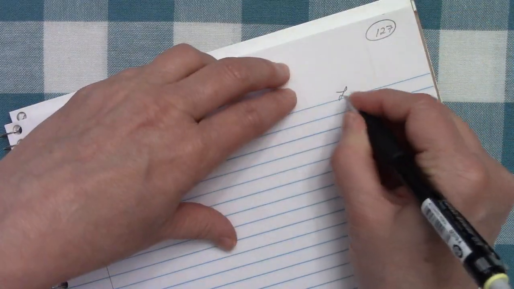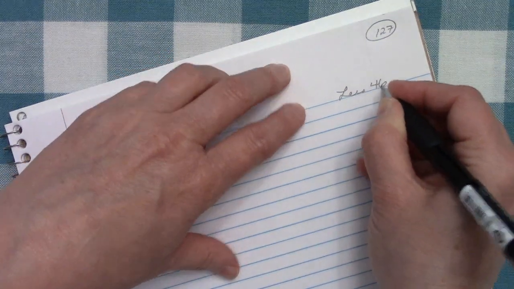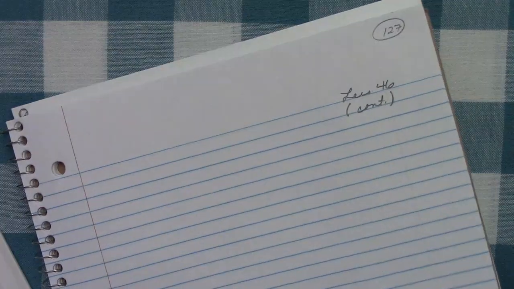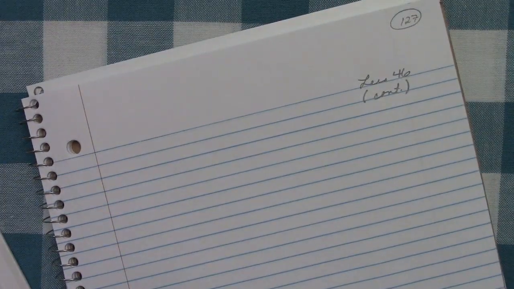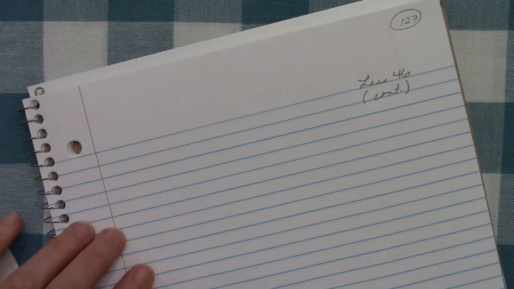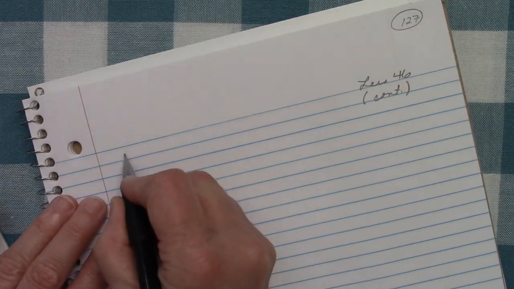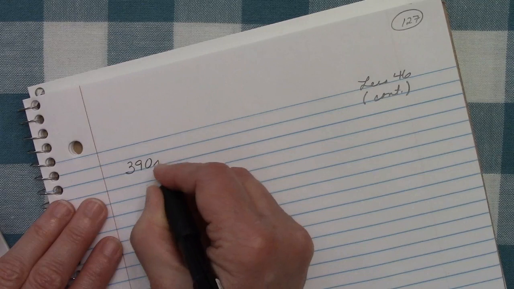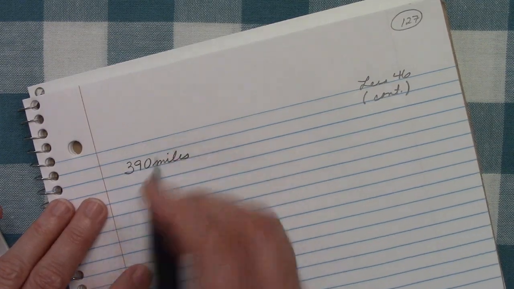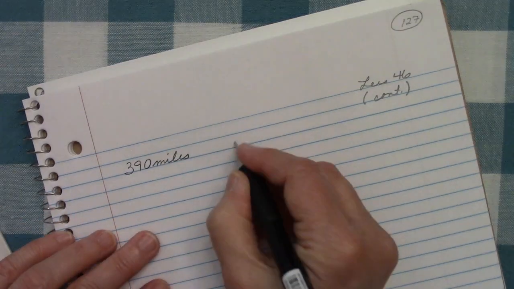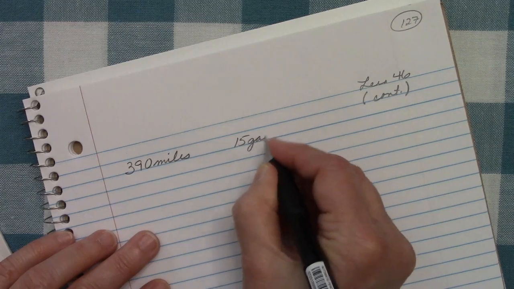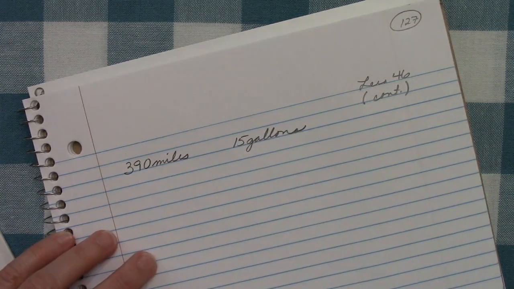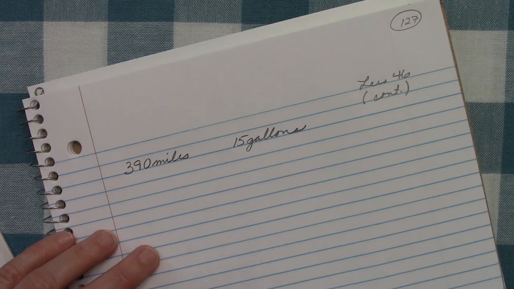This is lesson 46, continued. Lesson 46 continued, and we're going to have Arnold on his same trip using 390 miles, but this time he's using 15 gallons of gas. Okay, and we want to know his miles per gallon.